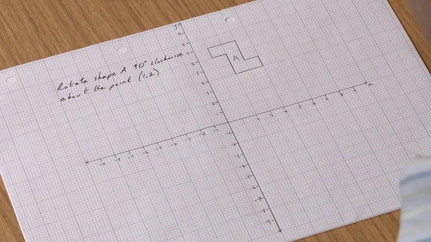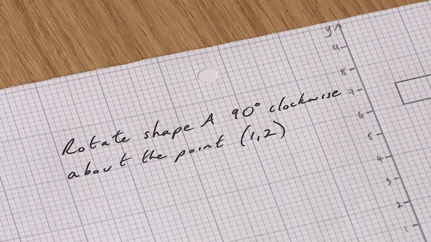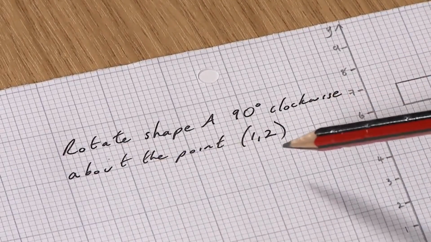In this example, we're going to have a look at how to perform a rotation given a certain set of instructions. So let's take a look at the example we have. You can see on this example here, they want us to rotate shape A 90 degrees clockwise about the point 1, 2. So they give us all the information we need to perform a rotation. Now all we need to do is to mark that center of rotation on and rotate our shape. So the center of rotation is the point 1, 2.